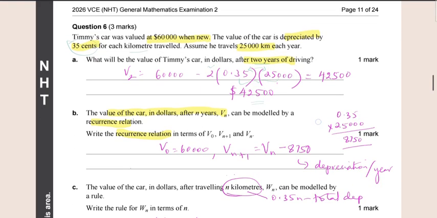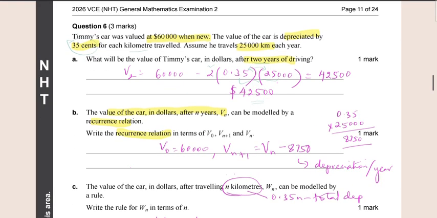The value of the car after n years, Vn, can be modeled according to a recurrence relation. You know the recurrence relation has a starting value and a rule. So the starting value is 60,000. Now the value at the end of 1 year is equal to the current value minus the total depreciation per year, which is 35 cents times 25,000 kilometers per year, which is 8,750. And that is your recurrence rule.